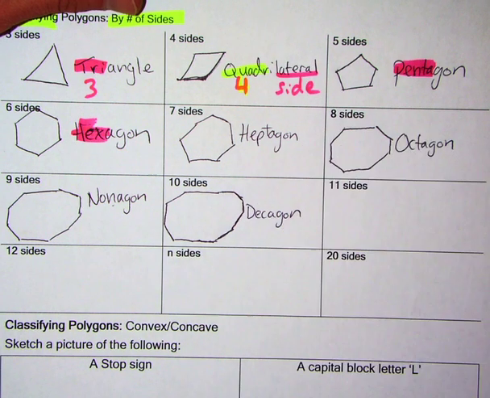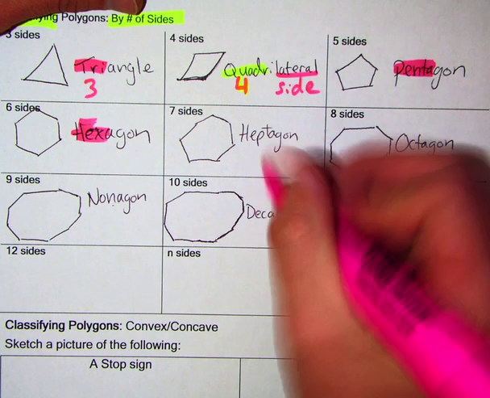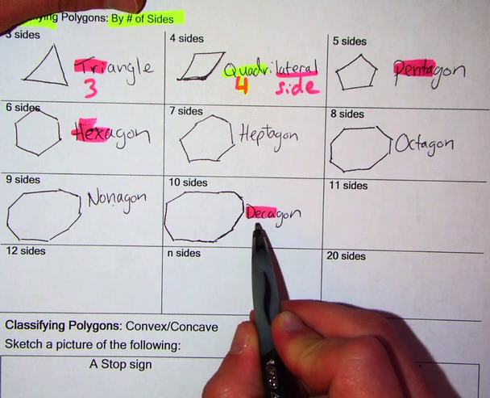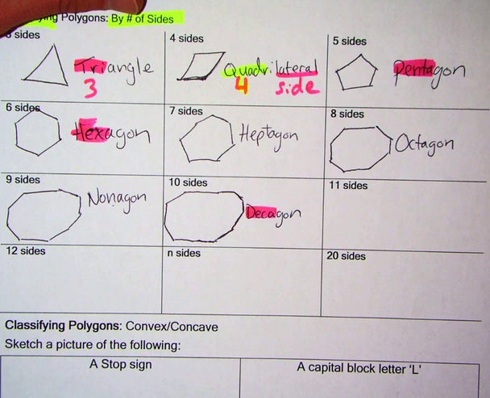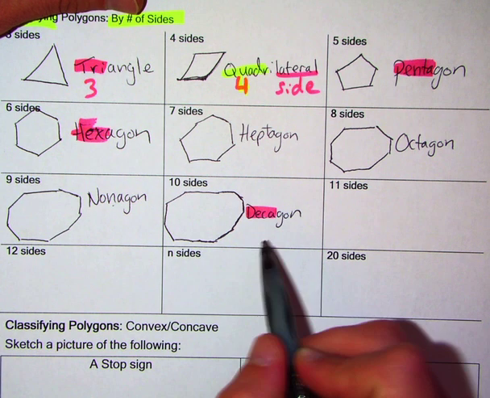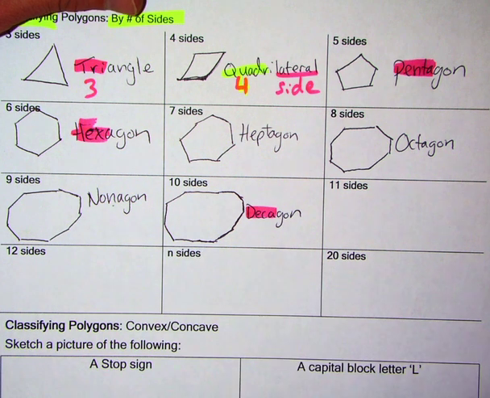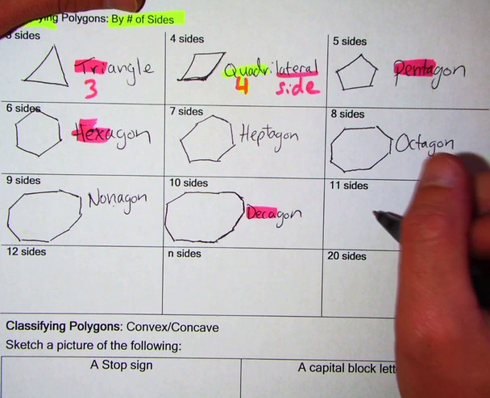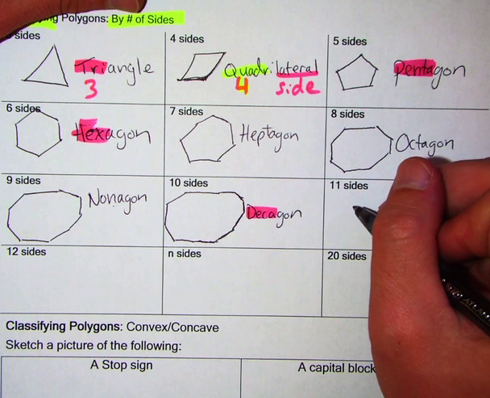And this here is a decagon. Keep thinking about these prefixes. Think of some other words that might start with that. Like a decagon, think of a decade is how many years? 10. Or decimal, right? It's in groups of 10. Okay. 11, I'm just going to go ahead and not embarrass myself sketching it, but instead I'm just going to say it's undecagon.